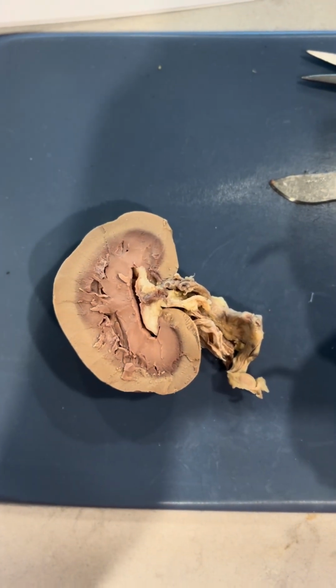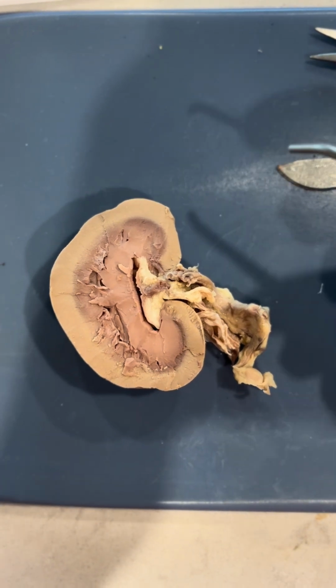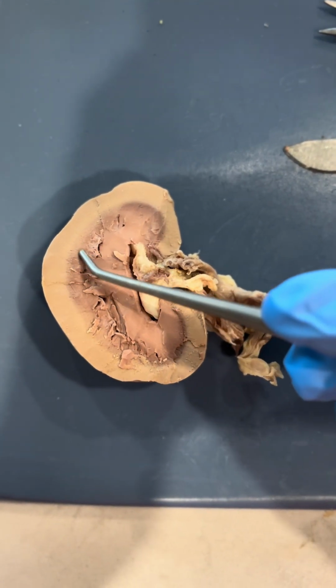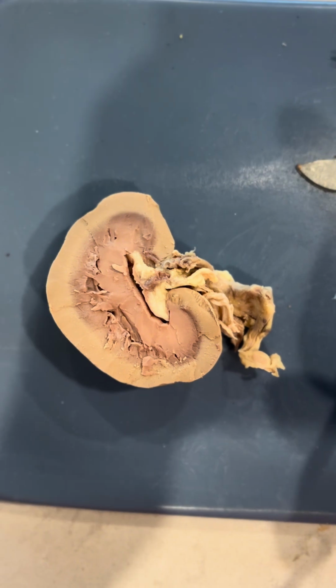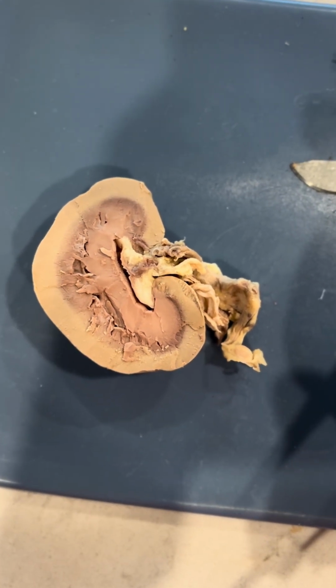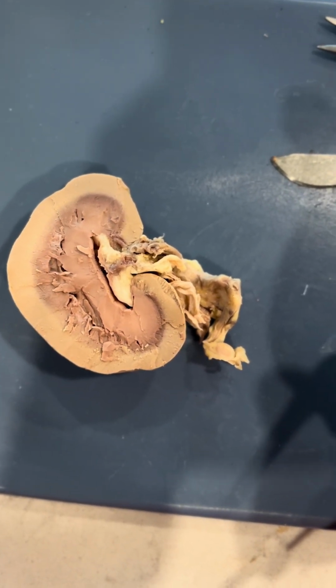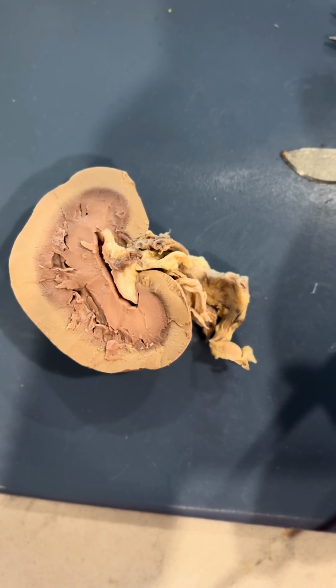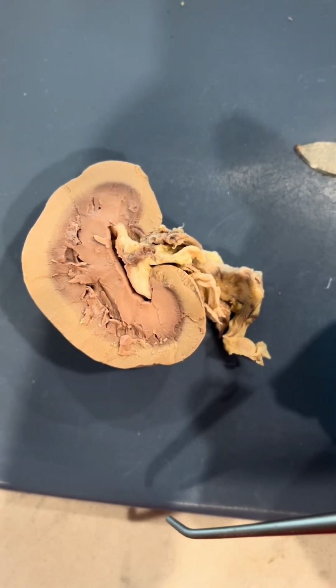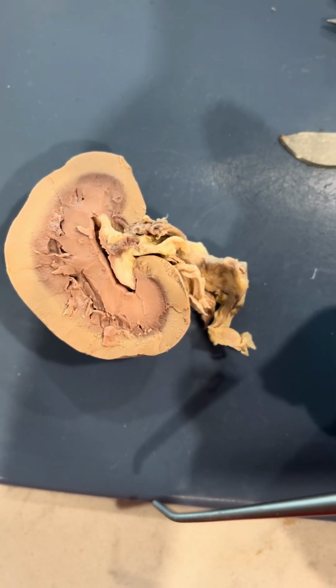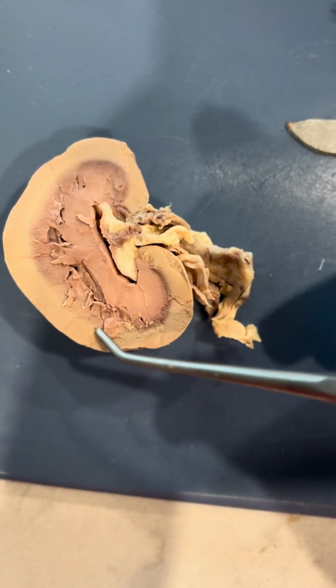Now we have the renal corpuscle, which is in here. You can't see it, but it's in the cortex somewhere. And it filters blood plasma to form urine. And then it also consists of the glomerulus and Bowman's capsule, which is located in the cortex.